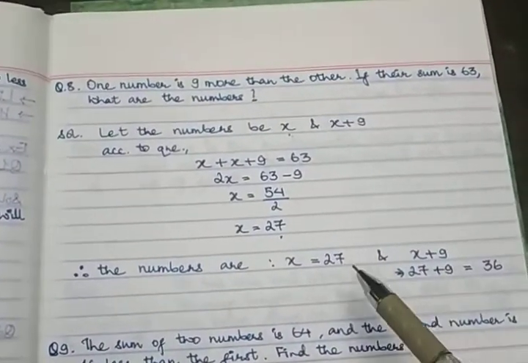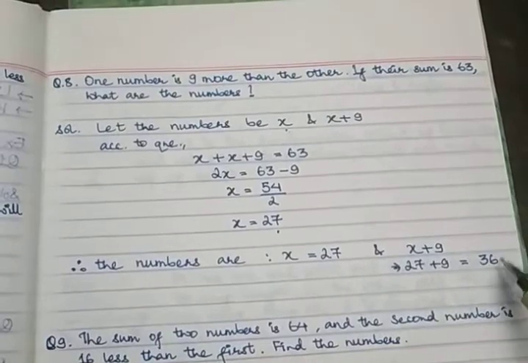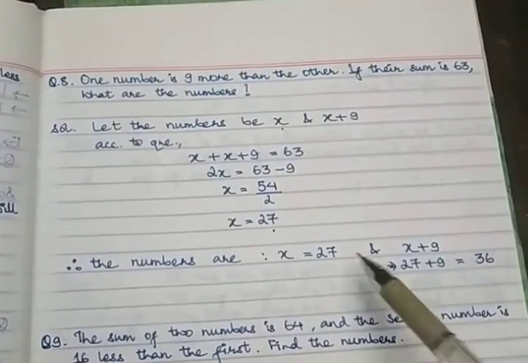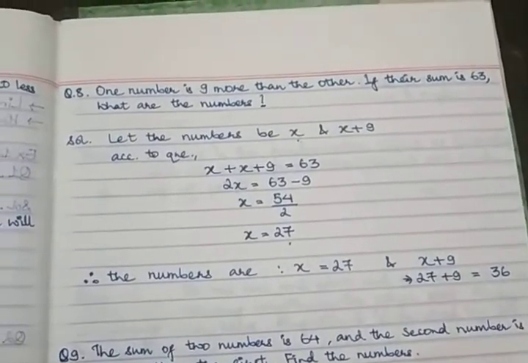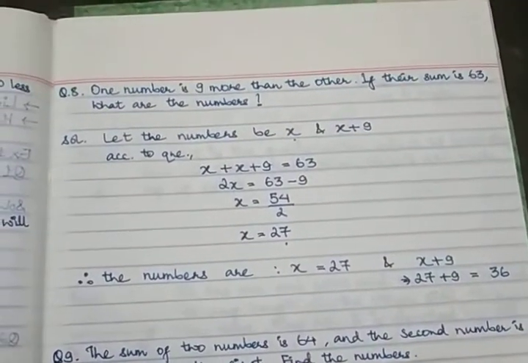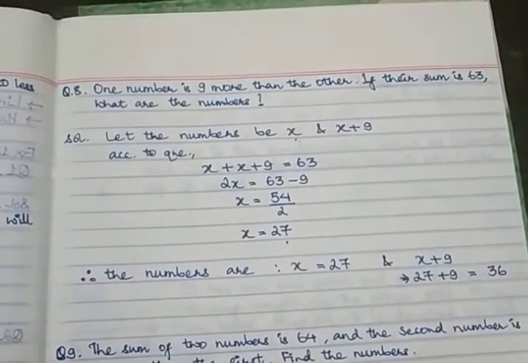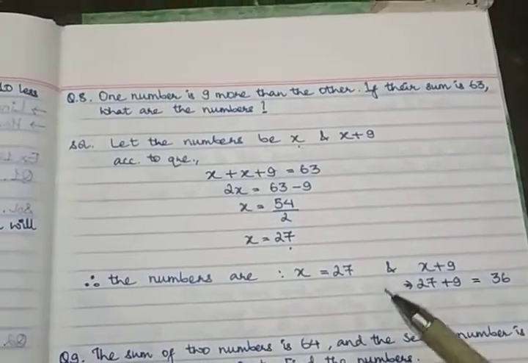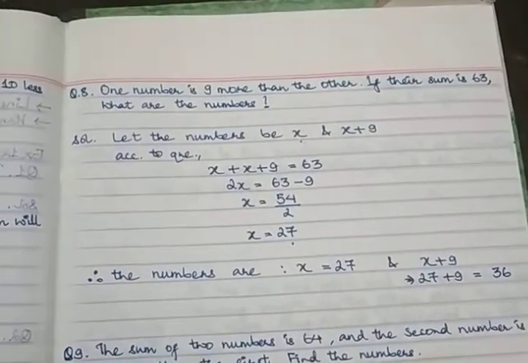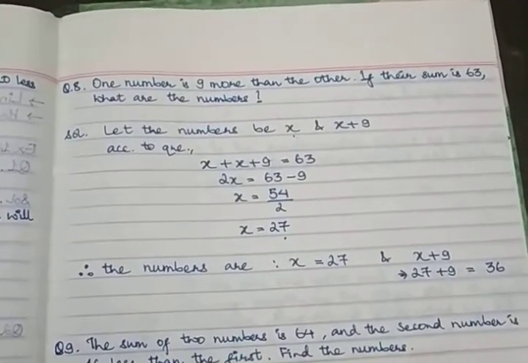So if you want to cross check it, what you can do is simply add those numbers, 27 and 36. So 27 and 36 is how much? When you add it, you will get 63. So that is how you can cross check your answers as well. Okay, 27 plus 36 is 63. That means we are correct. Our answer is correct.